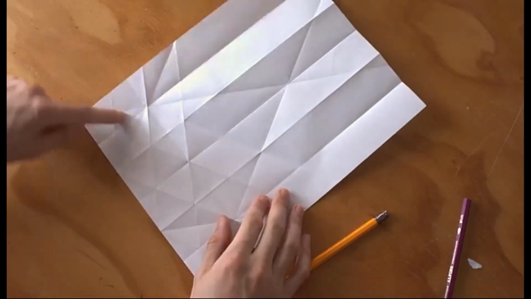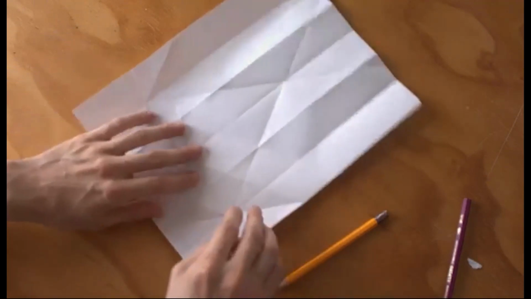I'm also noticing that I'm still missing this line, but on this side.